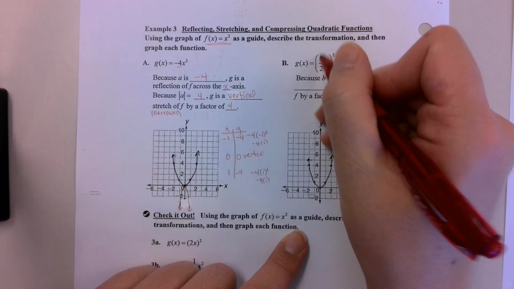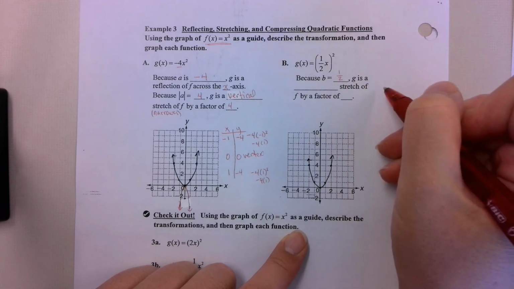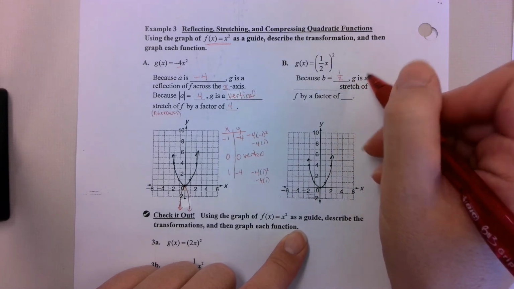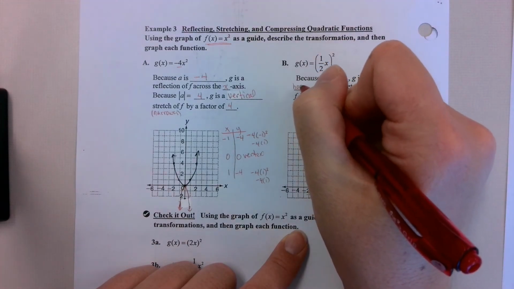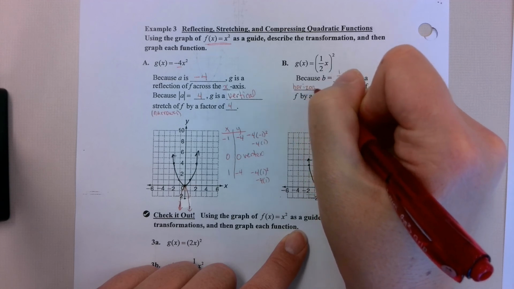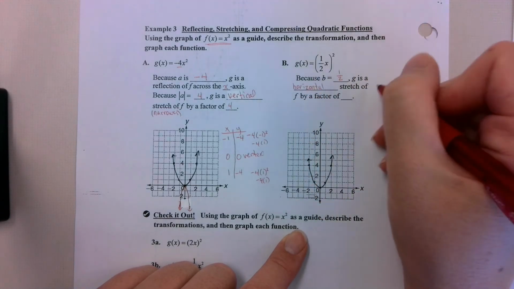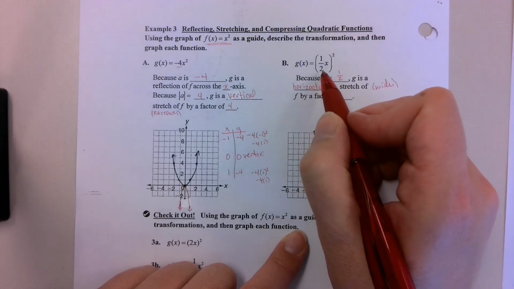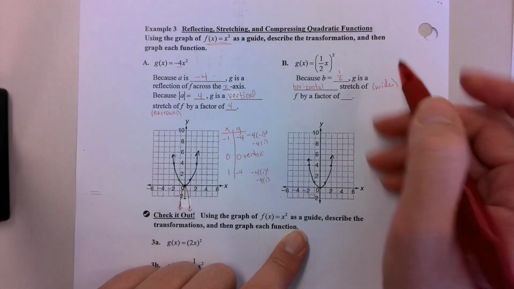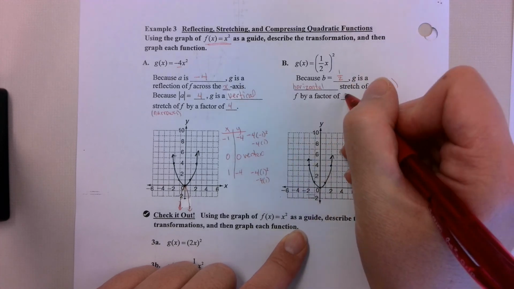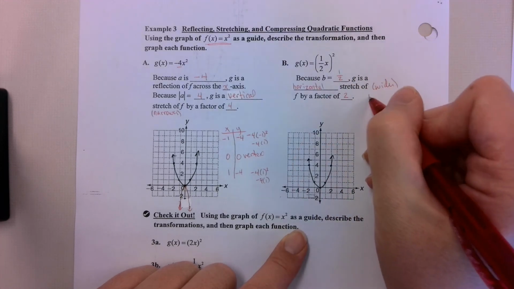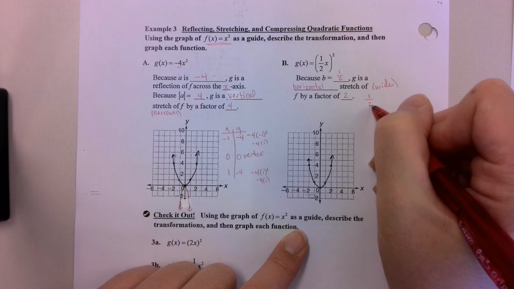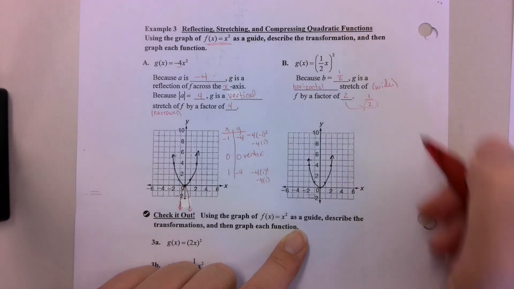All right, now let's look at this one. B, the value inside is 1/2, and that means that g is going to be a horizontal stretch. That means my graph is going to get wider, okay? Because it's between 0 and 1, it's taking half of its height. And it's going to be by a factor of 2, because it's 1 over that value. That's what tells me what's doing it.